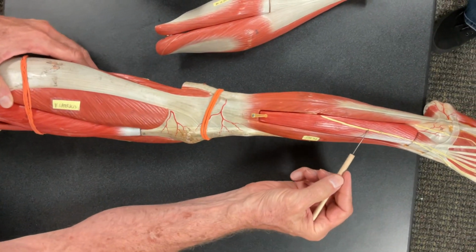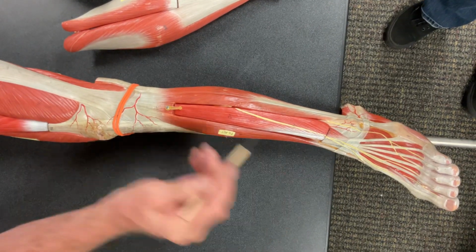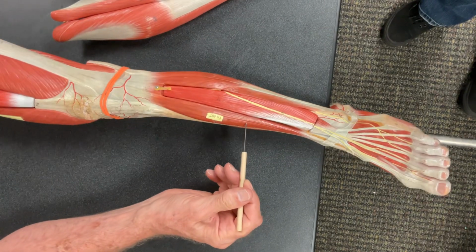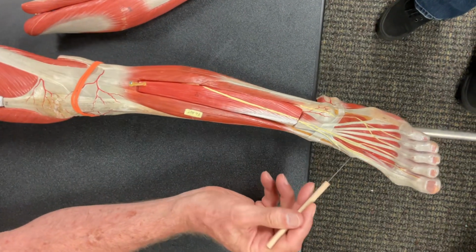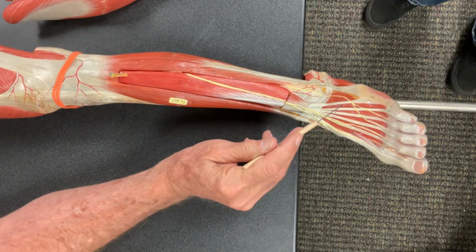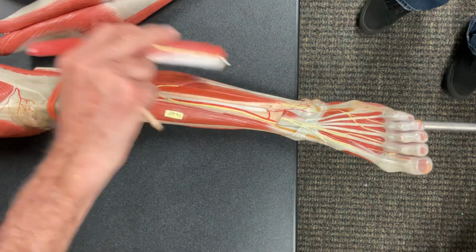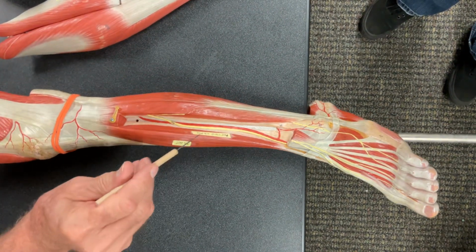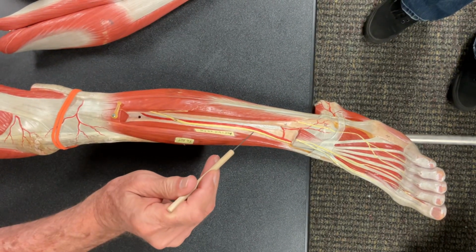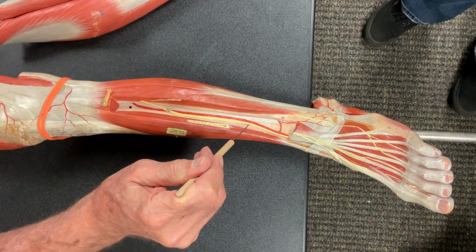What we're seeing here is part of the superficial fibular nerve right here. It's better indicated on the smaller foot model, okay? We've got tibialis anterior, extensor hallucis longus, extensor digitorum longus, fibularis tertius. When we pop this out, hello, what do we have down in here? We've got the anterior tibial artery, but that is the deep fibular nerve. That is not an anterior tibial, that is deep fibular nerve.